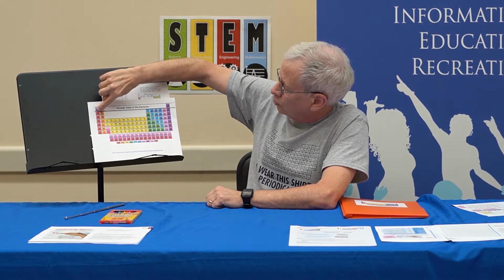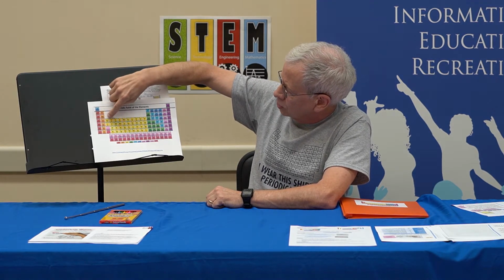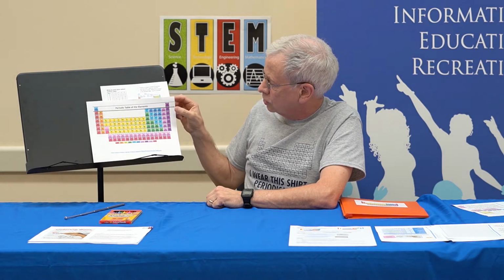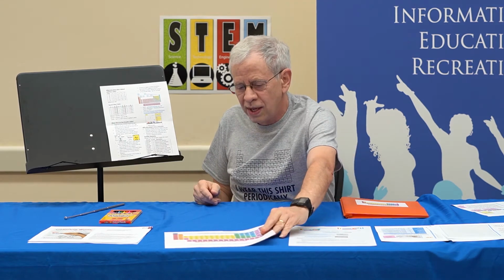The second orbital represents the second row, and then the third orbital, and then the fourth orbital has different ways of filling those orbitals. So if you want to learn more about that, you can, but for right now, the answer to why does the periodic table look unusual is because of the atomic structure. So if somebody asks you about that, now you've got an answer.